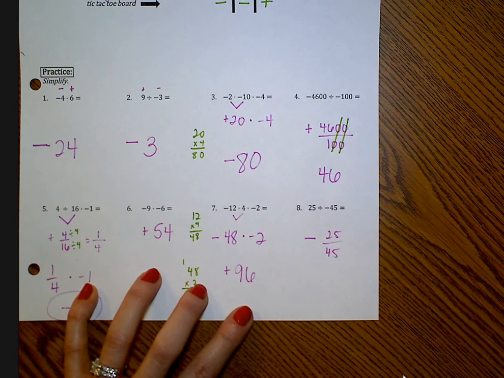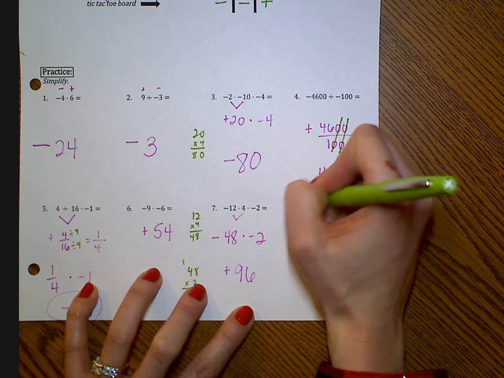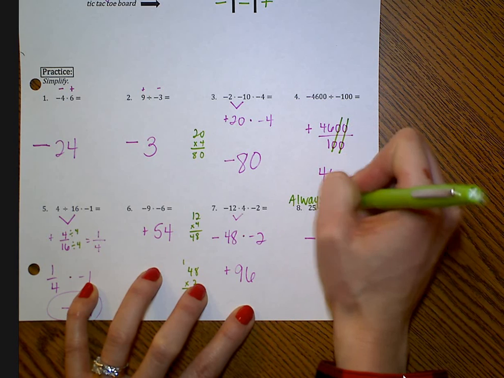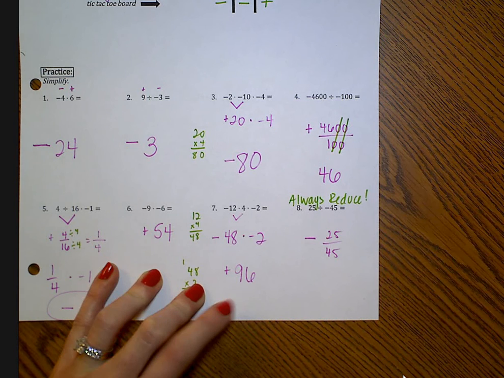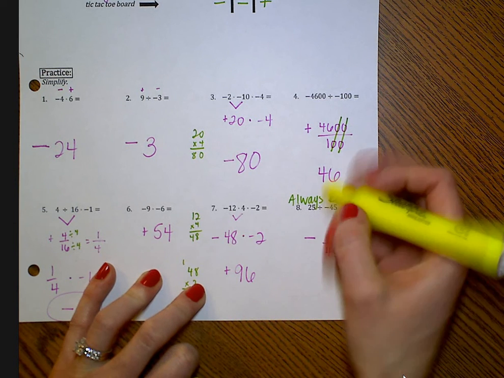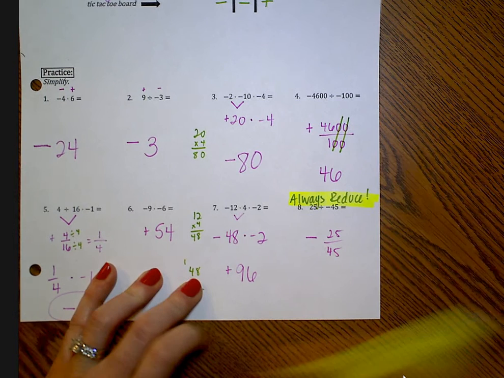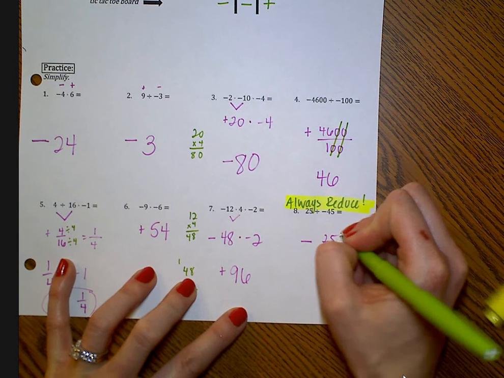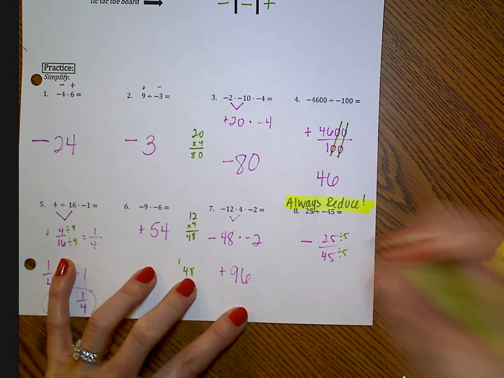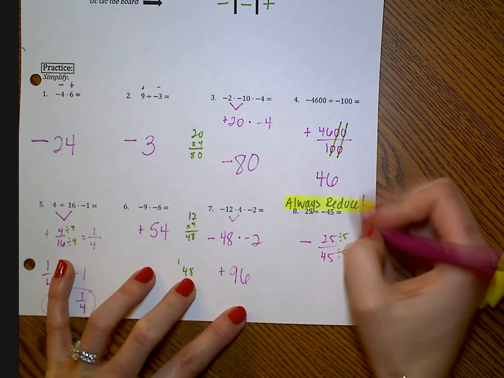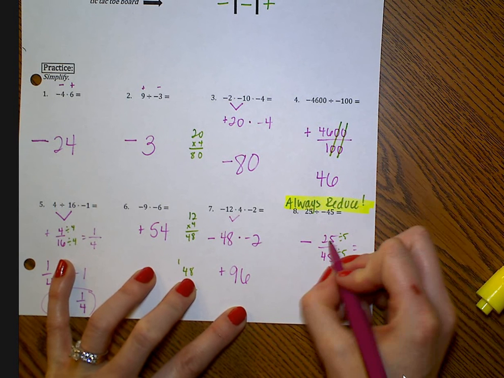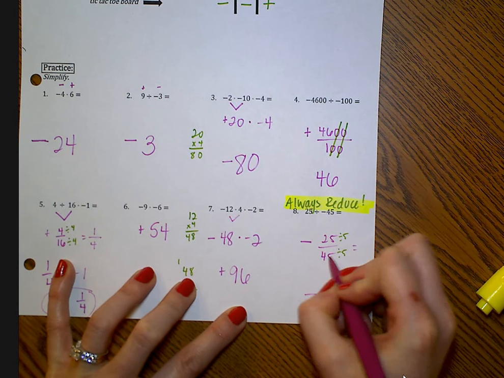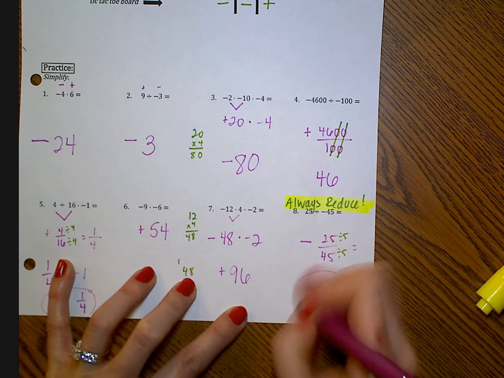Realize that you should always reduce your fractions. Always reduce. I'm highlighting that because that is super important. I can divide both of these by 5. So that's going to give me negative, let's see, 25 divided by 5 is 5. 45 divided by 5 is 9. Always reduce.